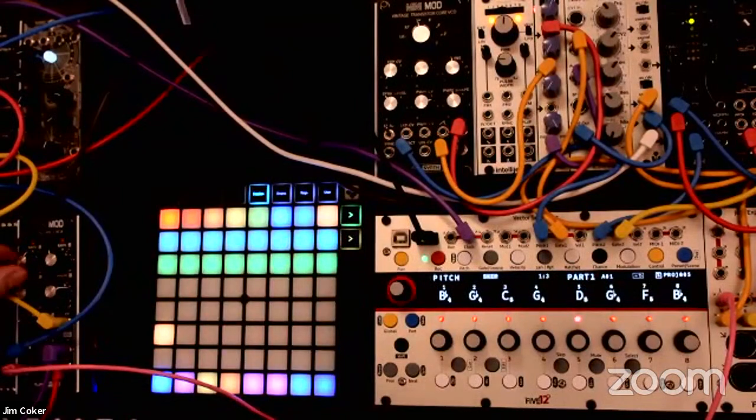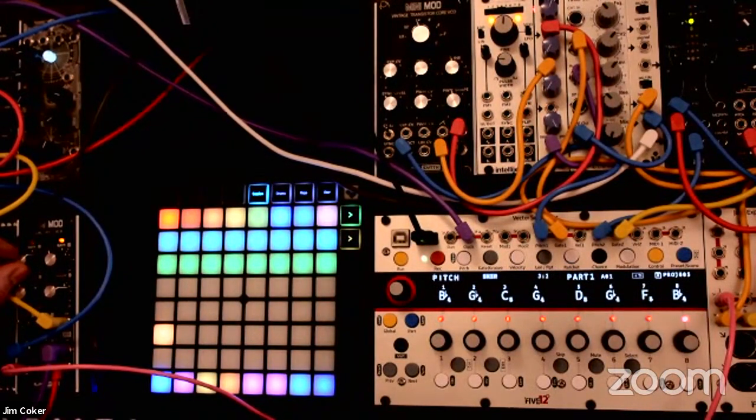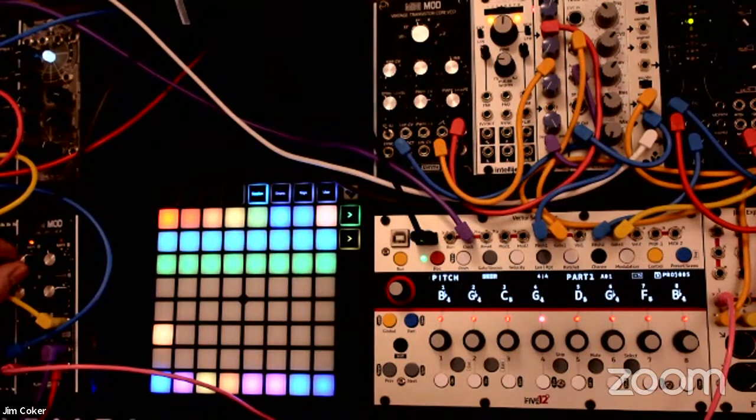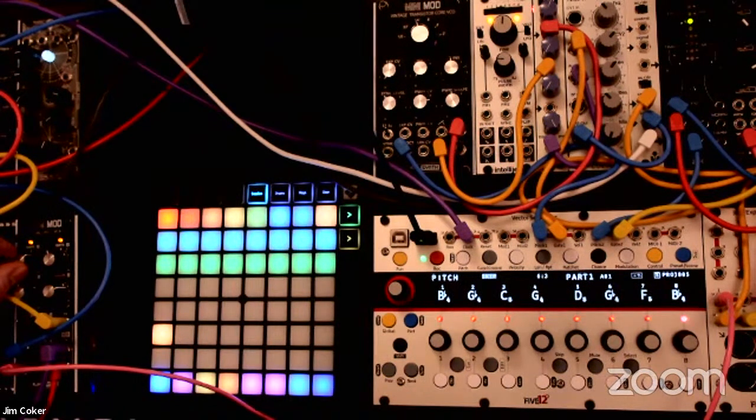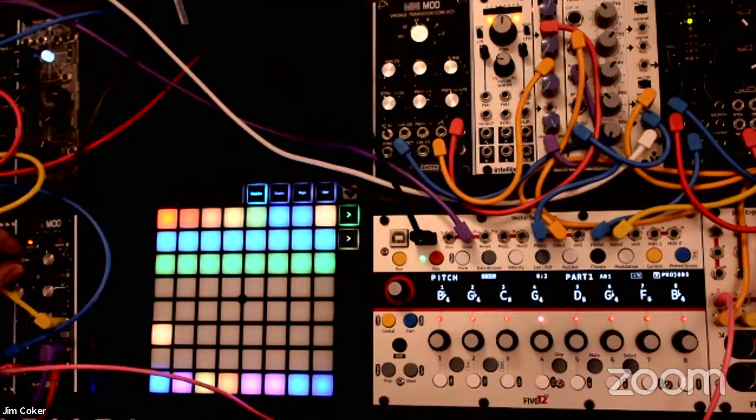And then the other sound is, I just muted, that's the surface playing a steady, more or less steady, snare drum.